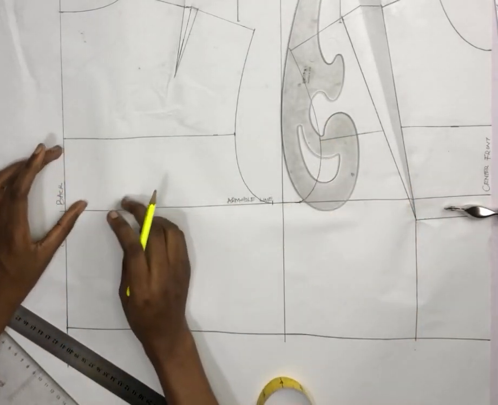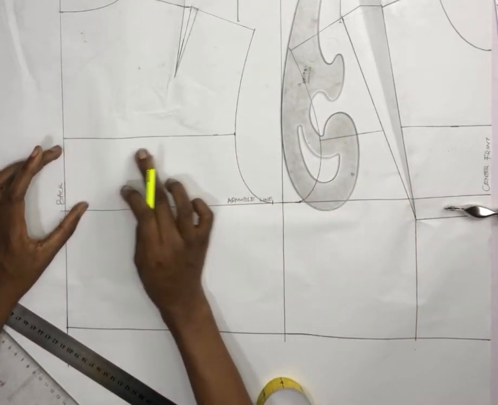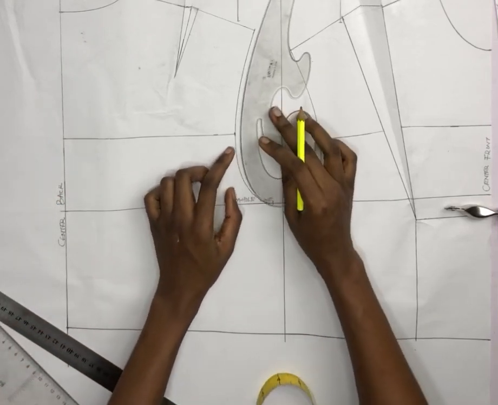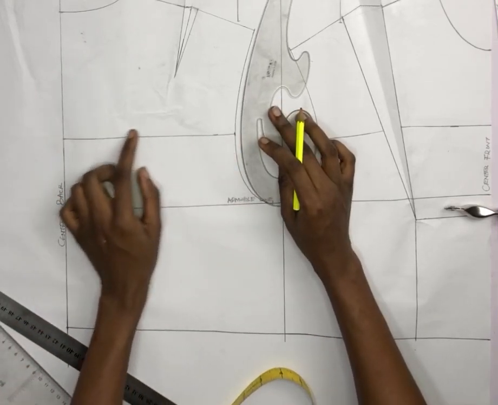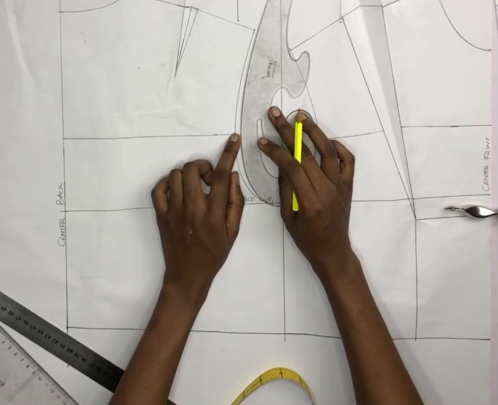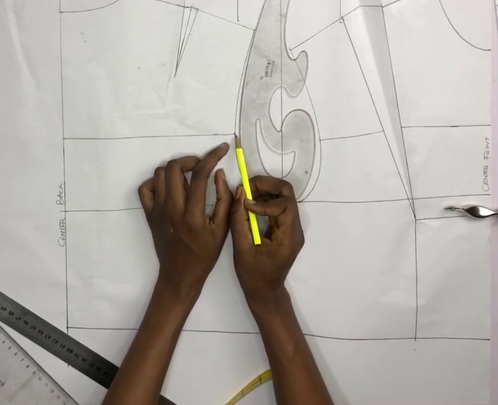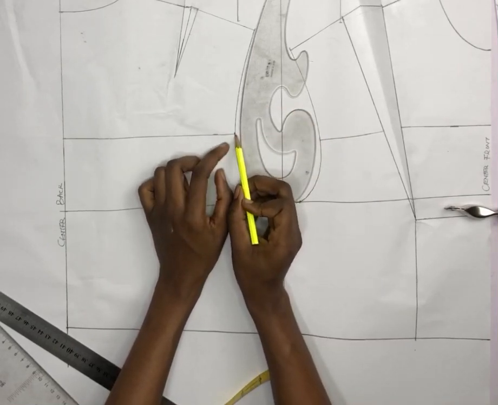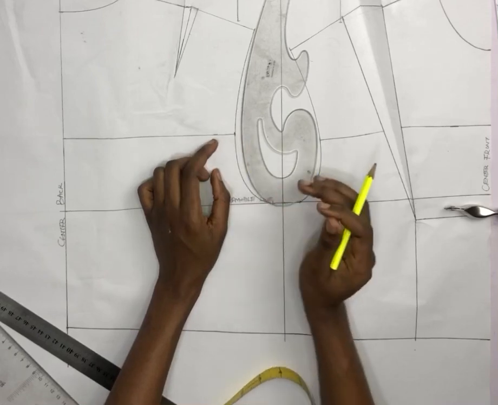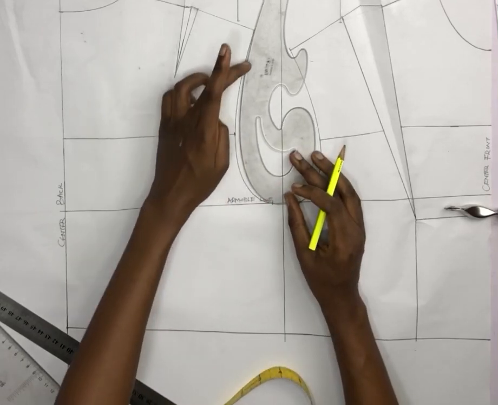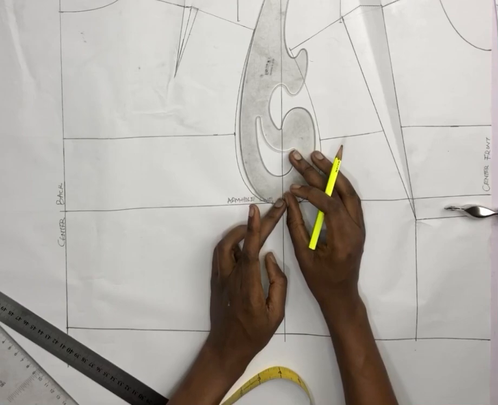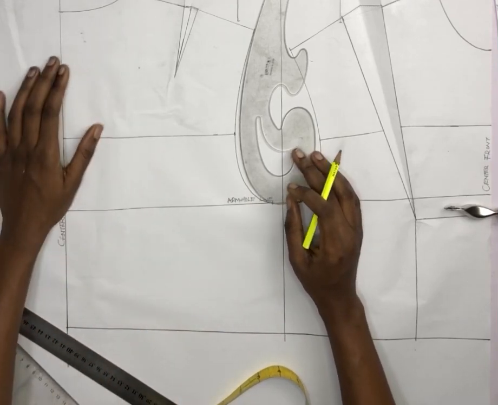If after you mark your back armhole you realize that your curve is not hitting your back cross armhole marking, don't worry. If it is just about 0.5 cm space, you are still good to go. You can just mark your curve anyhow, so that shouldn't be a problem.